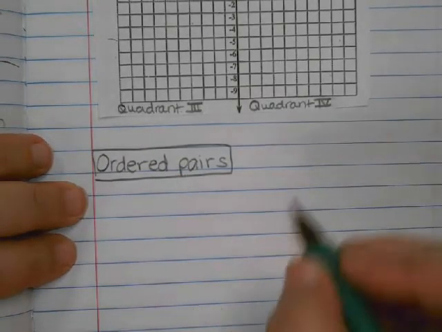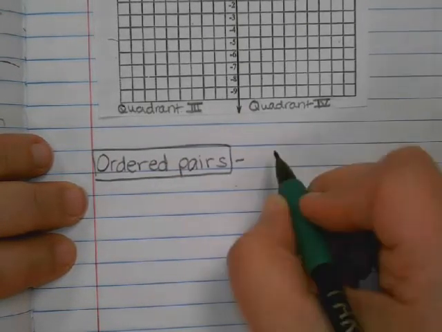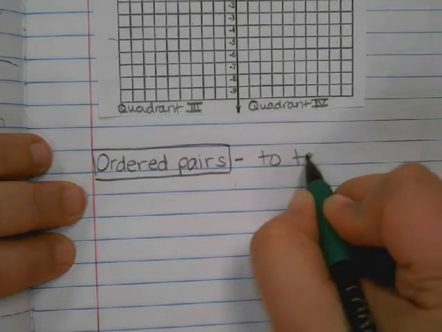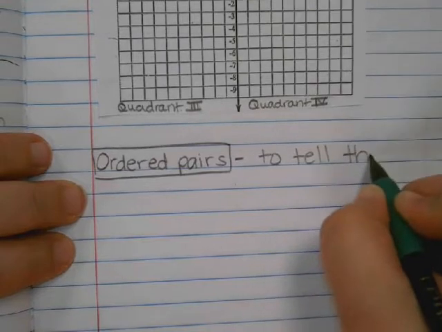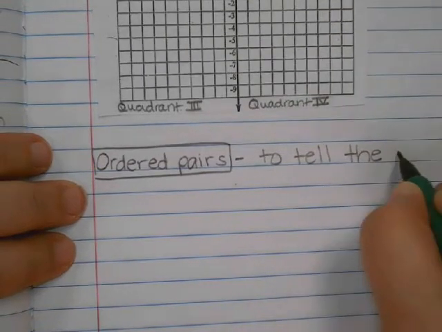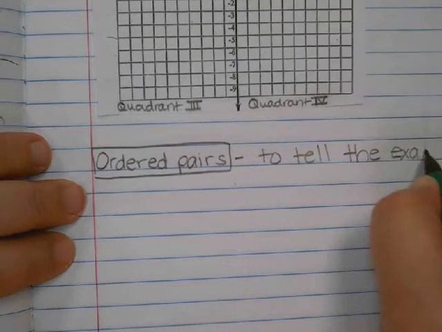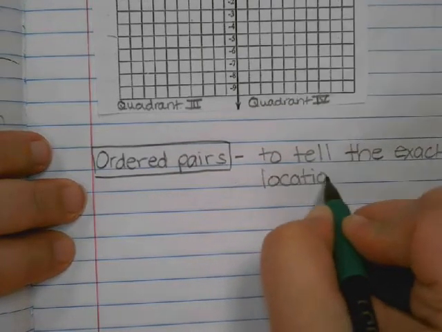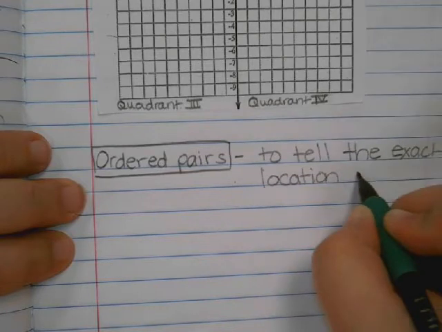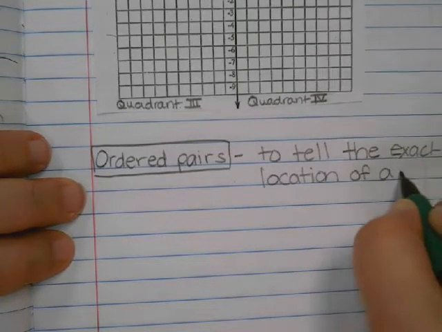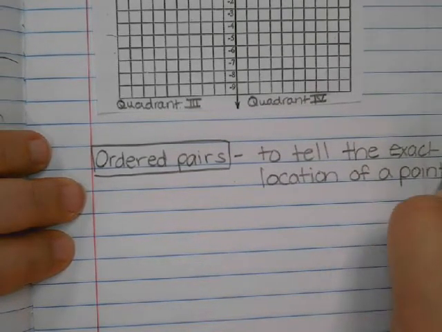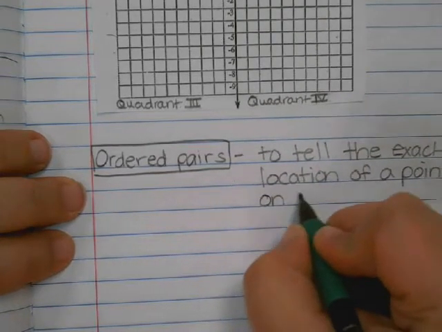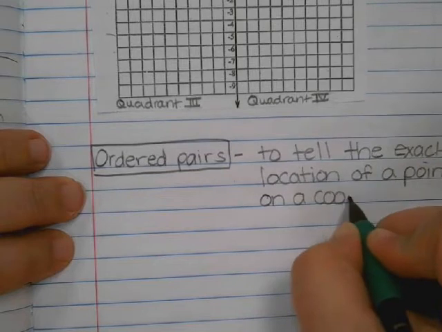The definition of an ordered pair, or the job of an ordered pair, is to tell the exact location of a point on a coordinate plane.